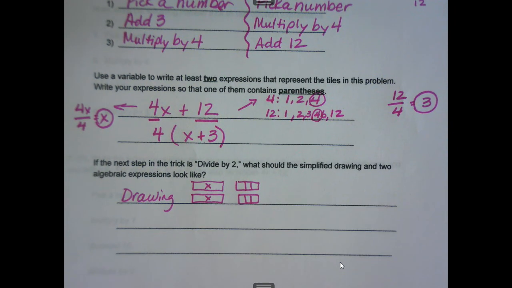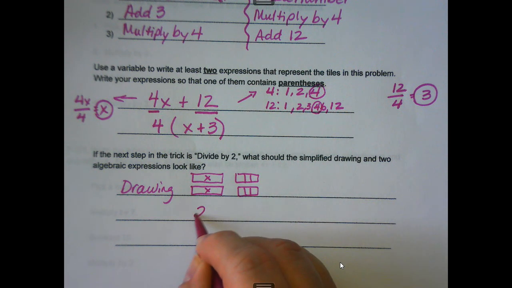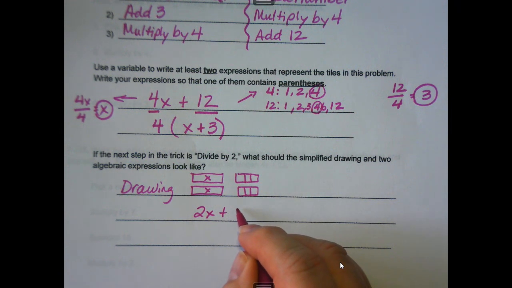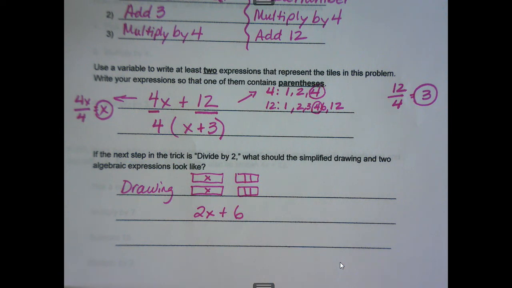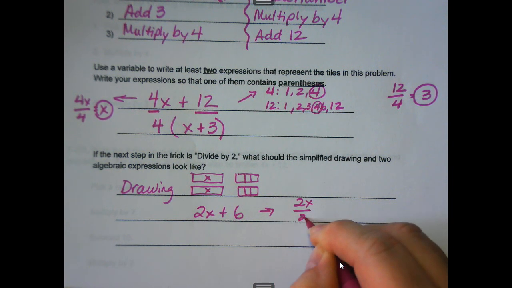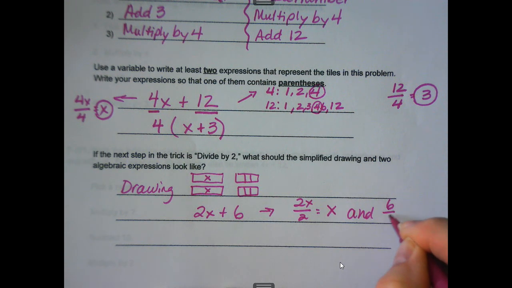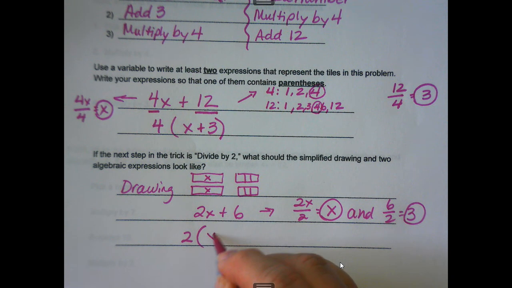My expressions would be, I could write it 2x plus 6, or I could think about 2x divided by 2 equals x, and 6 divided by 2 equals 3. So I could take this information and I could write it with parentheses. 2 times the quantity of x plus 3.